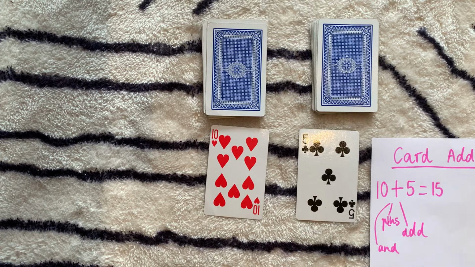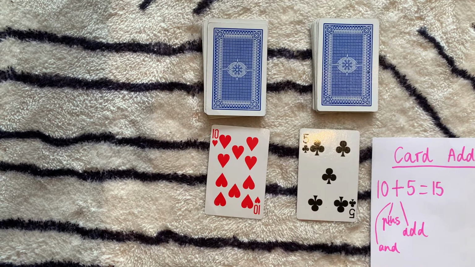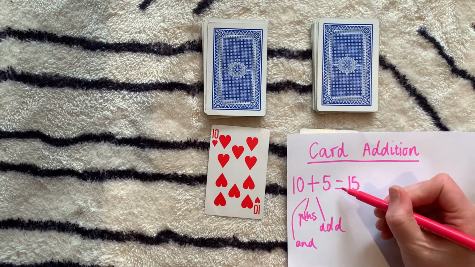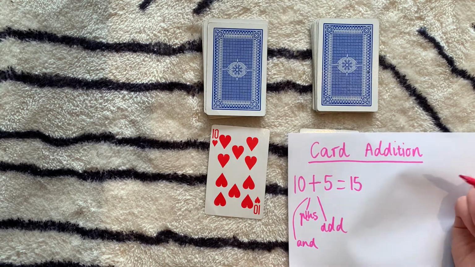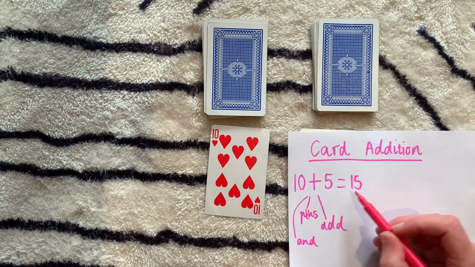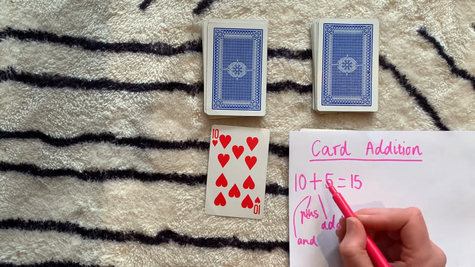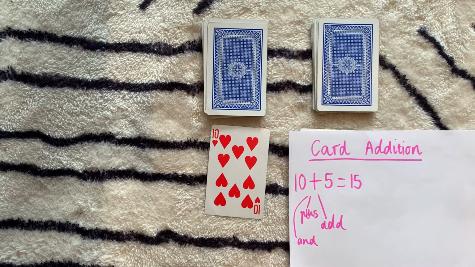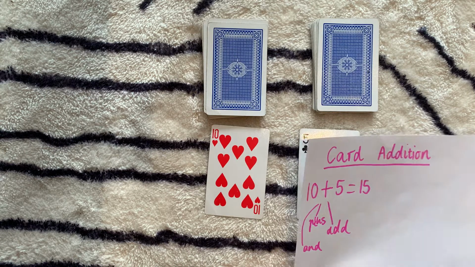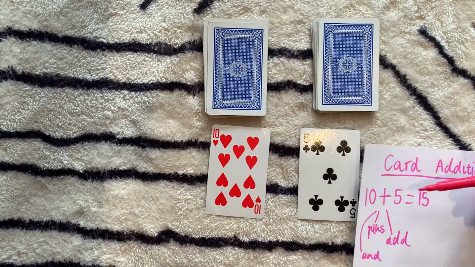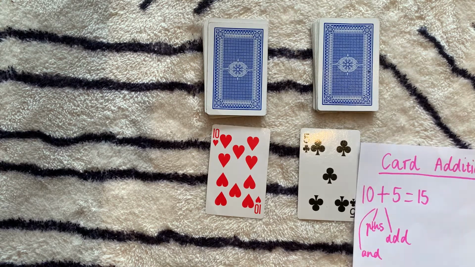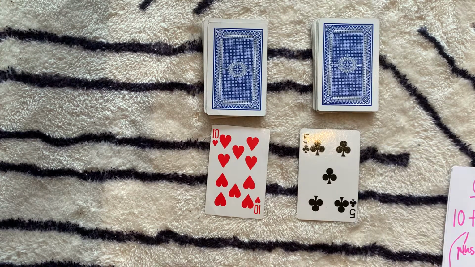So when those two numbers are together, we're pushing them together, okay? So this sign here means the same as or equals, okay? So you might call that sign an equal sign, but it just means the same as. 10 plus 5 is the same as 15, okay? This sign here means the same as. So I do want you to be practicing using your addition sign today and your equal sign. Okay, so that was count all.